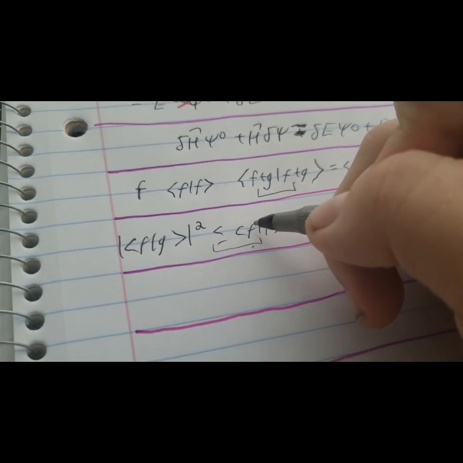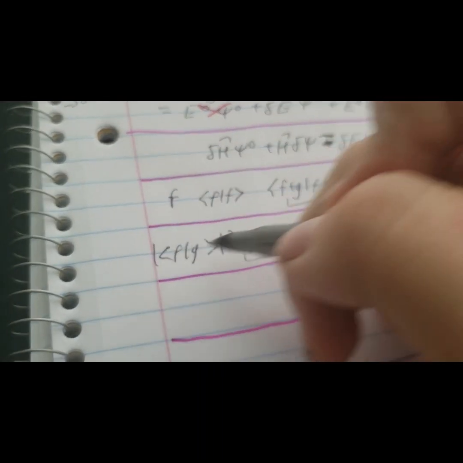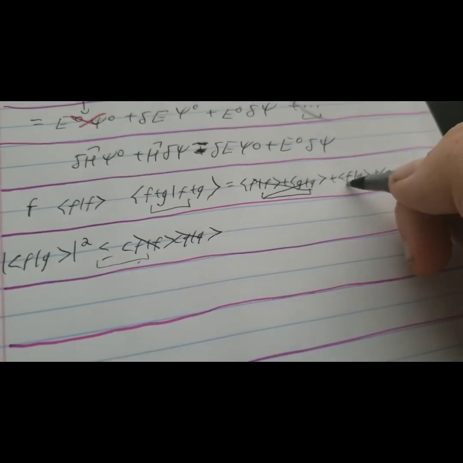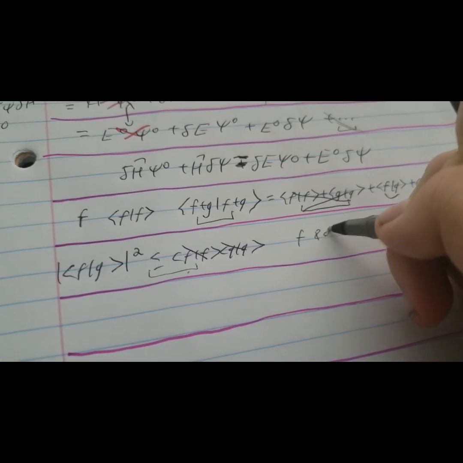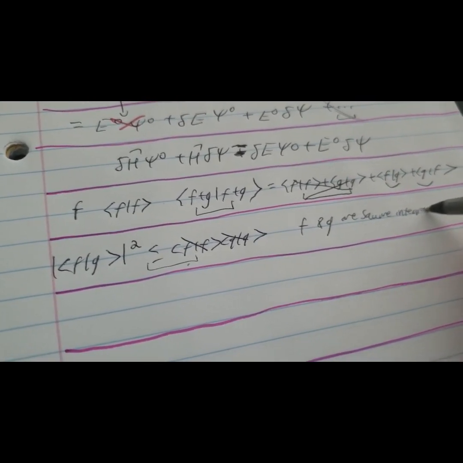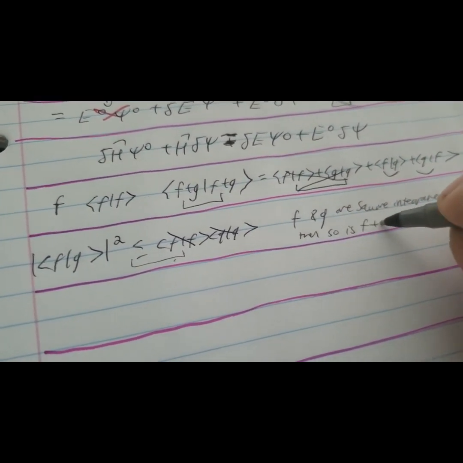That's finite, and that's finite by definition. So this is less than a finite number, essentially, meaning that these individual components are also finite, meaning that if f and g are square integrable, then so is f plus g.